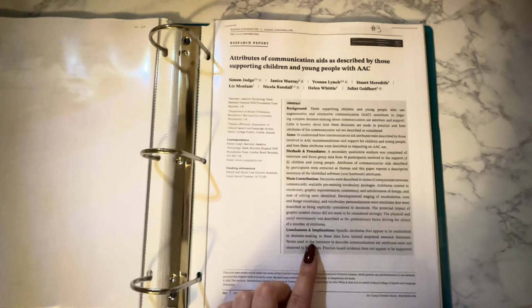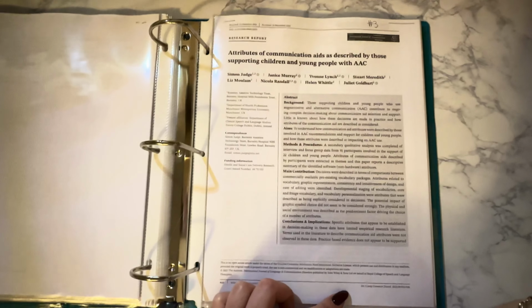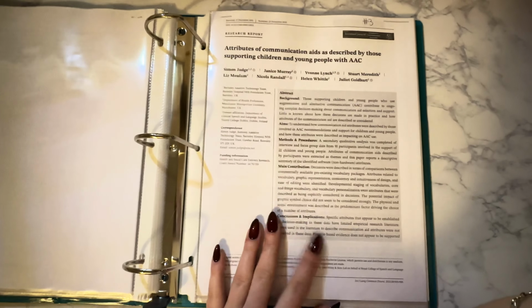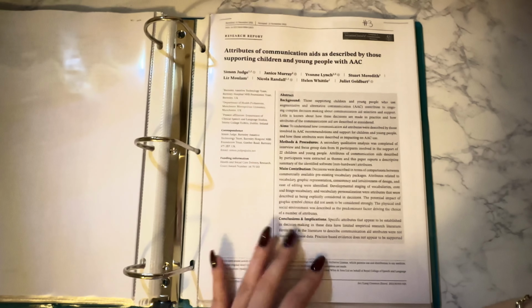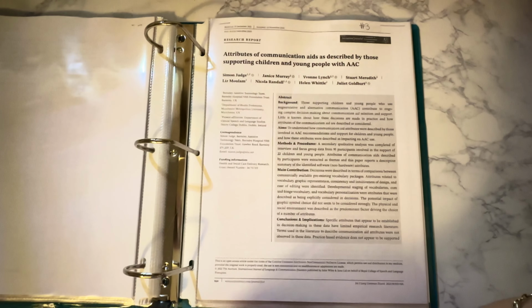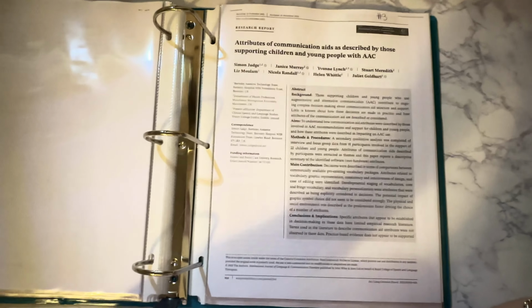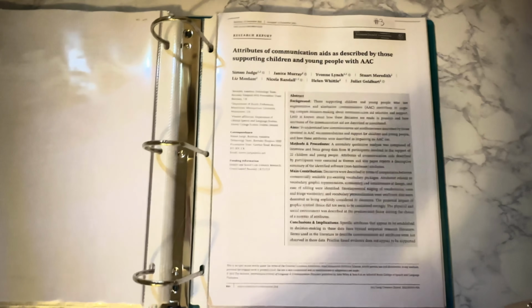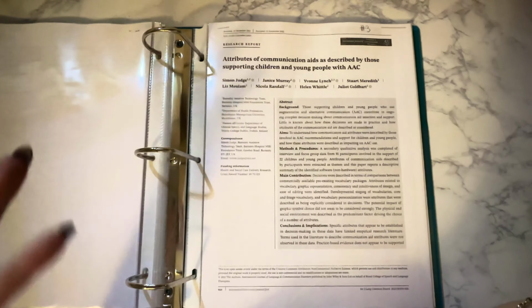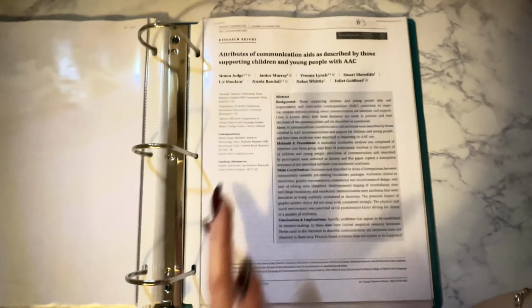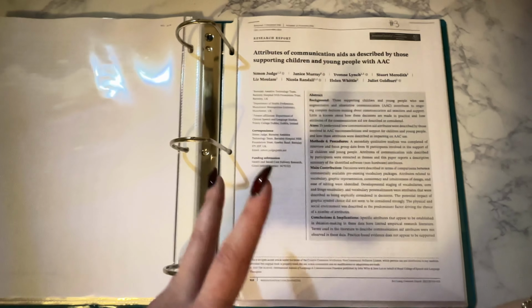The third one I included was attributes of communication aids as described by those supporting children and young people with AAC. So I think this is just very helpful for anyone that is supporting an AAC user or a client that has speech delay and all that. So I think it's just really good to have that information and help others that need that support if you're also using it to communicate with them.